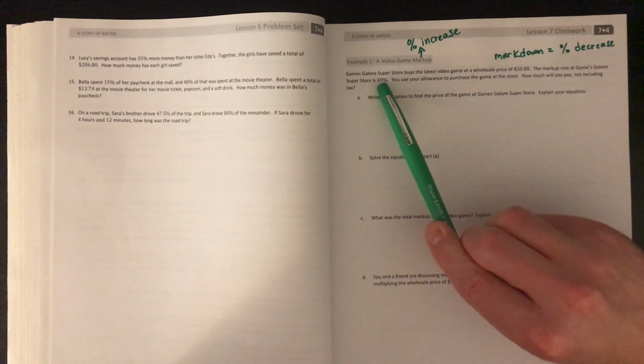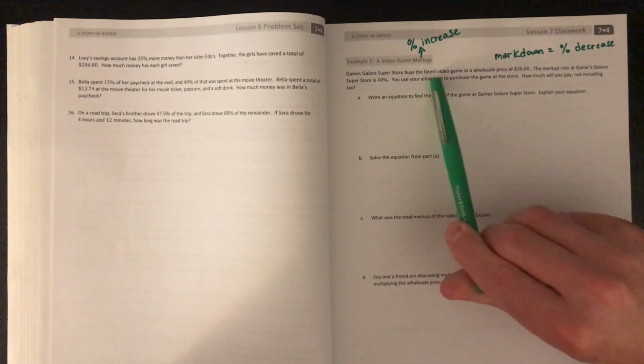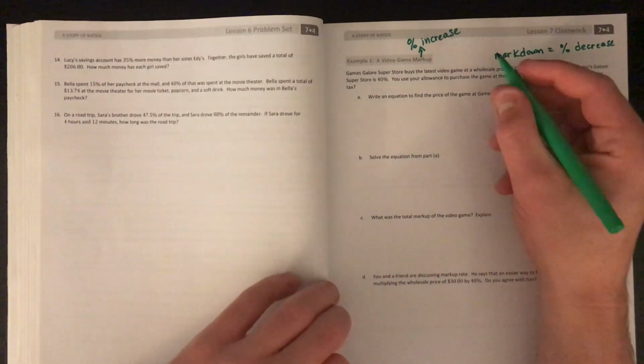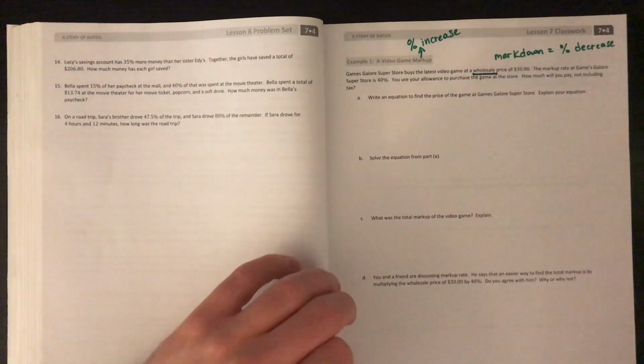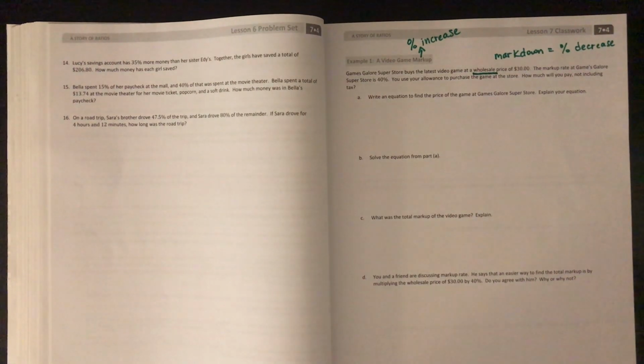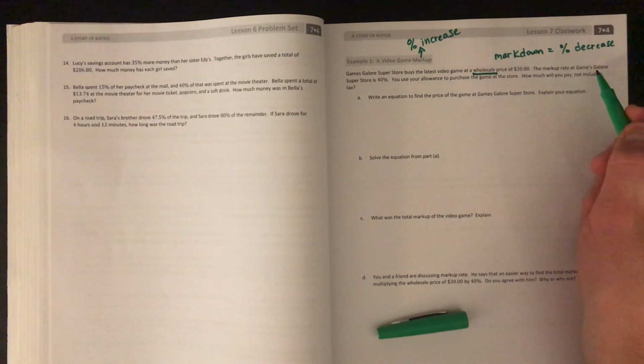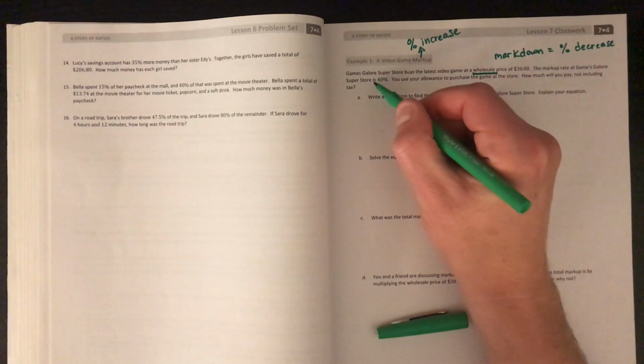So Games Galore Superstore buys the latest video games at a wholesale price of $30. Wholesale means how much the store buys it from the people who make it or the people that distribute it, and then they sell it to you for a markup price. So the markup rate at Games Galore Superstore is 40%.